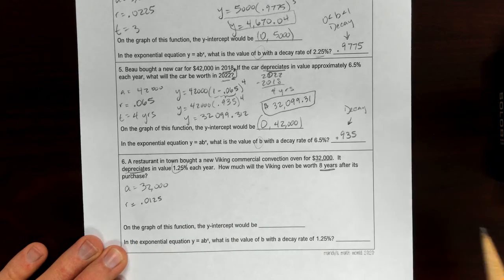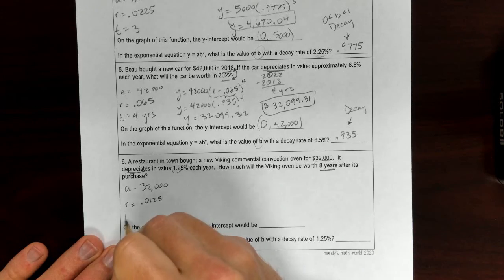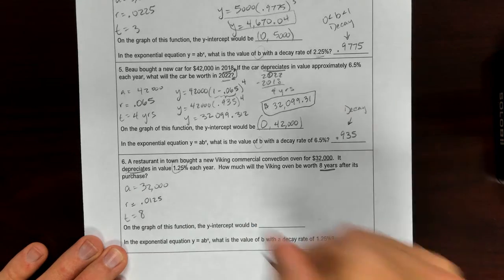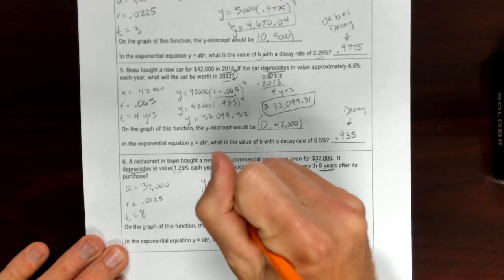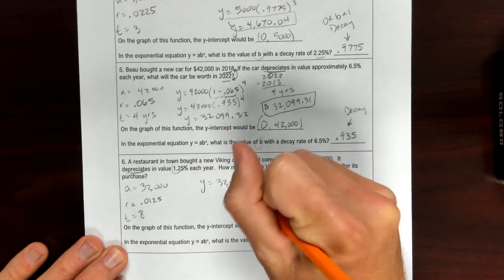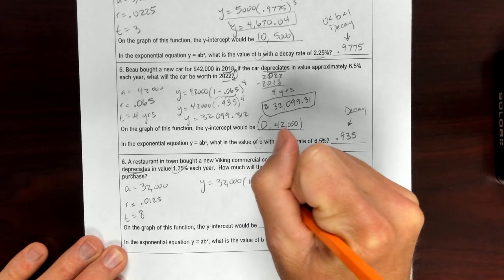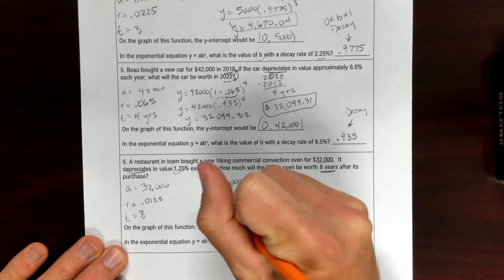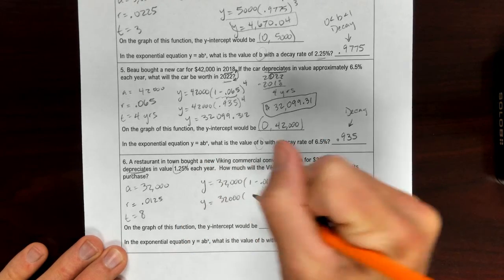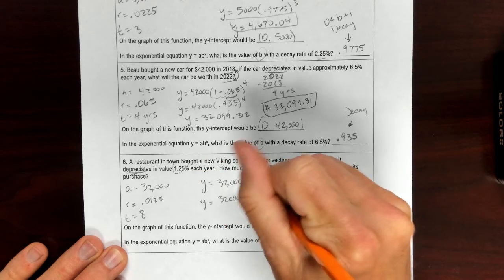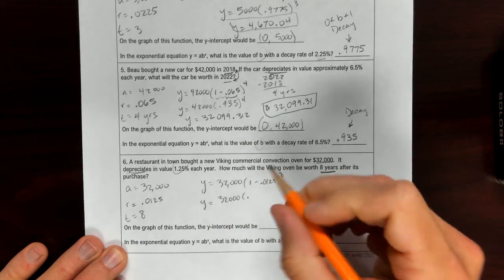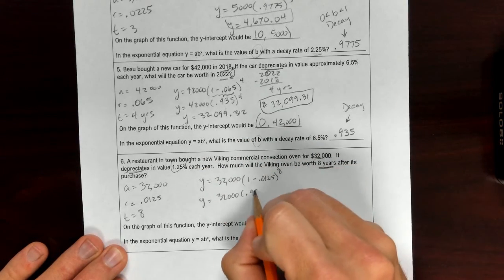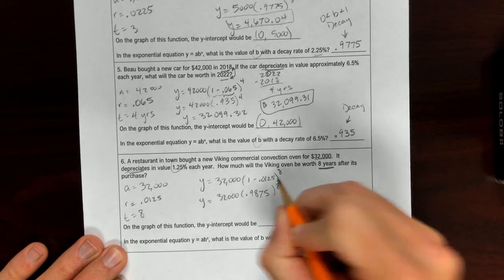I wanted to know what it's going to be worth 8 years after it's purchased, so T is going to be 8. What we're doing is plugging in 32,000 times 1 minus 0.0125 raised to the 8th power. Again, I do what's in the parentheses first, so 0.9875. That's raised to the 8th.